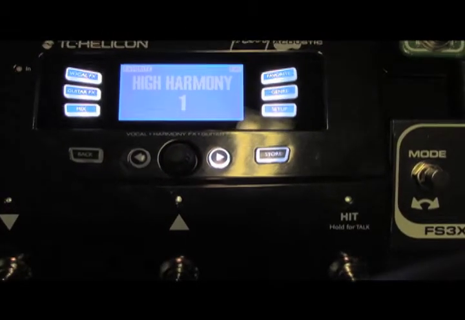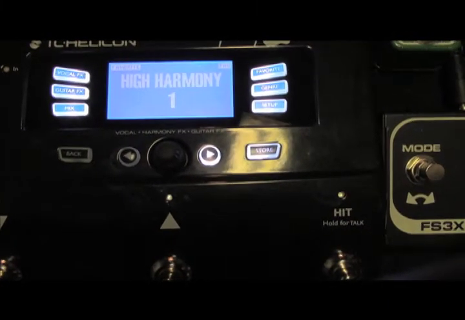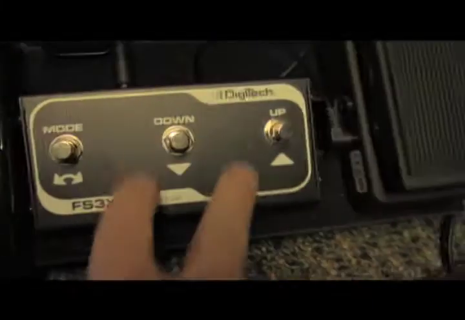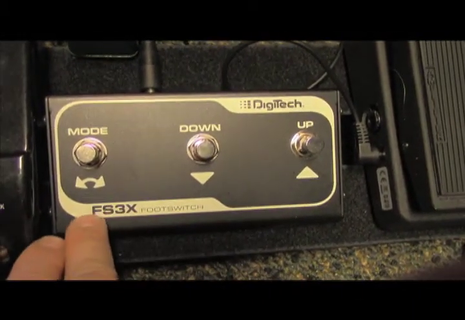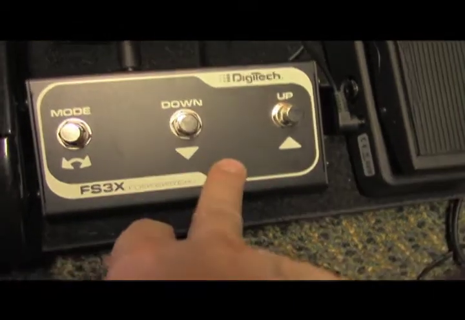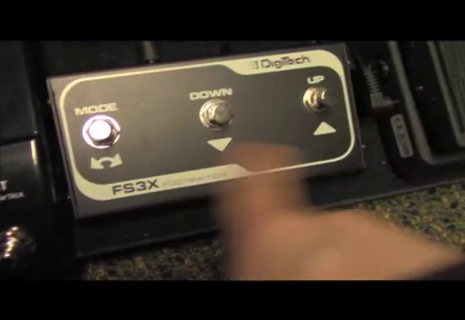So here we have the TC Helicon Play Acoustic, and we're just going to quickly show you how to set up the Switch 3. We're using a Digitech FS3X, which we got for $39 or $35, which is way cheaper than the Switch 3. They both work the same.